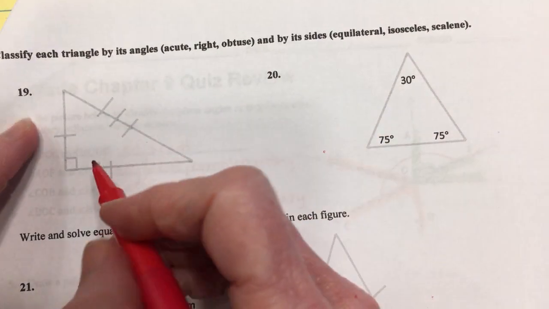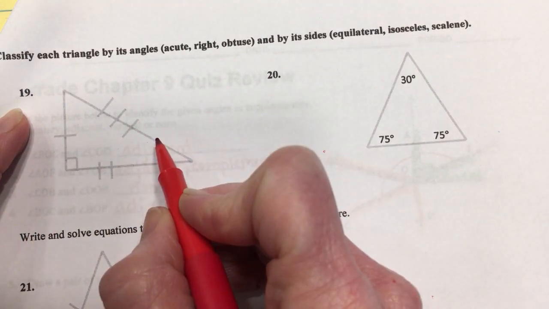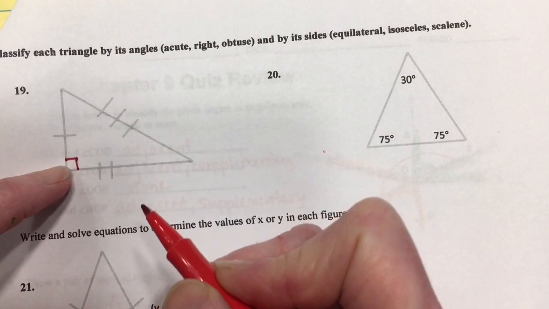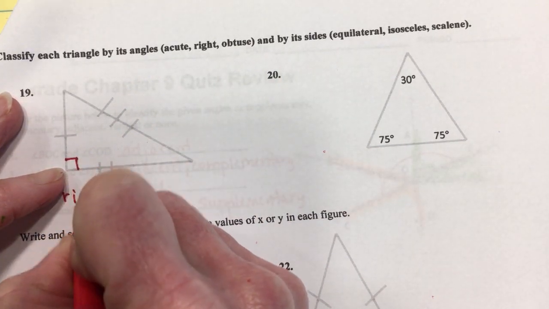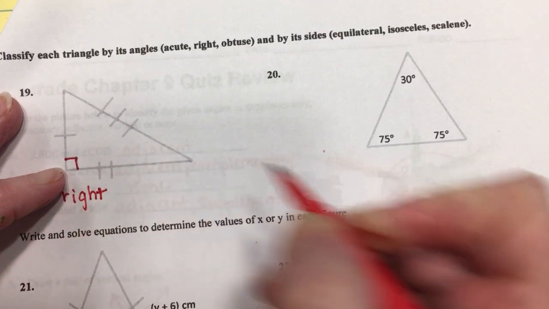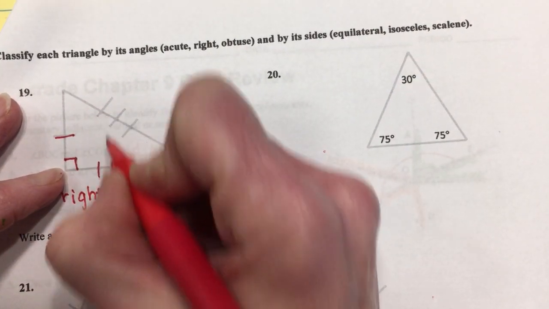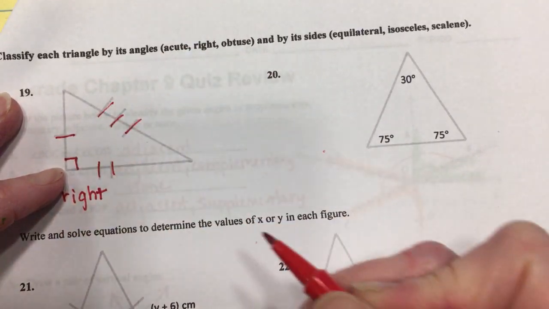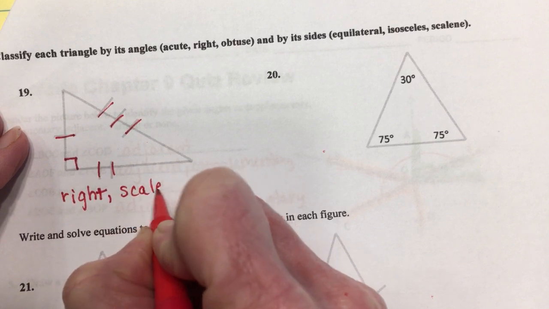So again, I'm continuing with classifying triangles. So this one, I have several clues. If I look at the angles, this box right here tells me that that is a right angle. So this is going to be a right triangle. And then I want to look at the sides because these all have a different number of tick marks right here. That means they're all different lengths. So that would make this a scalene triangle.